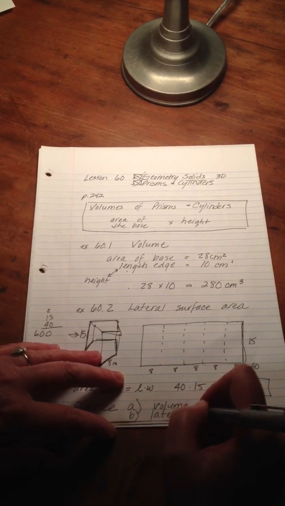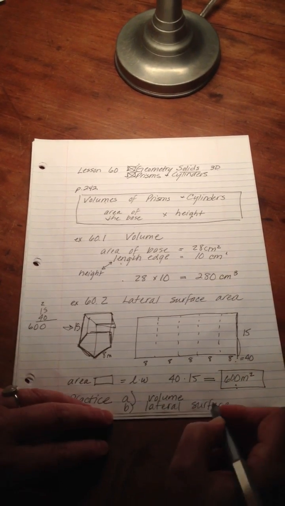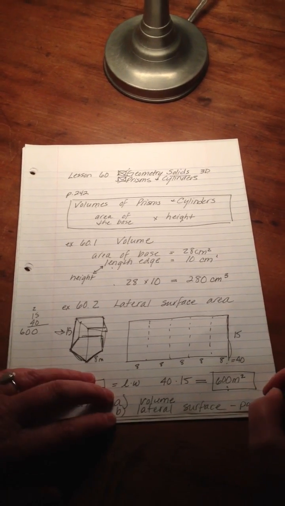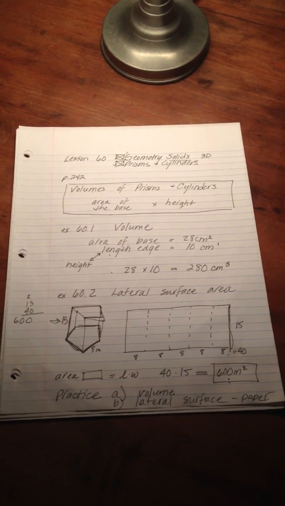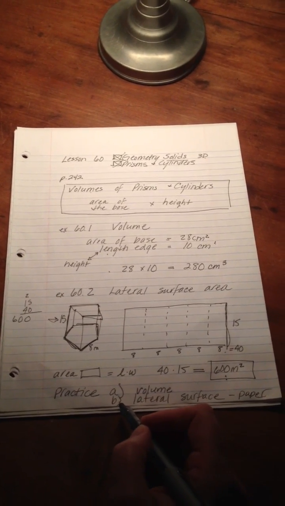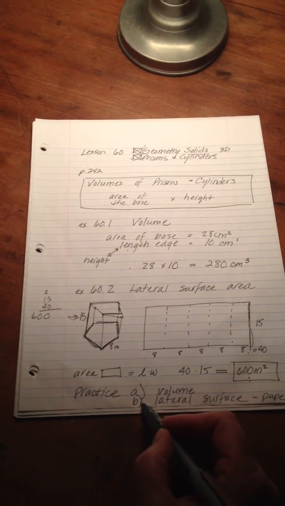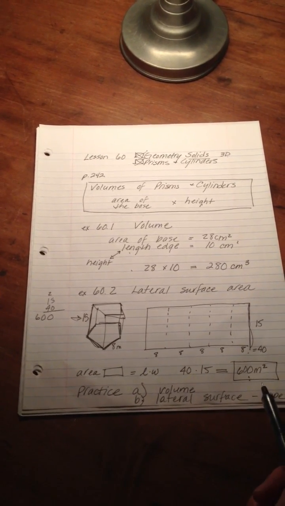You need to make sure you have the answers. Remember, lateral surface is the piece of paper. Okay? And you'll have the answer to A in the back of your book. See if you can track down a mom or somebody who's got the full set of answers so that you can do B as well. And follow along with these examples and see if you can make it work. Good luck.